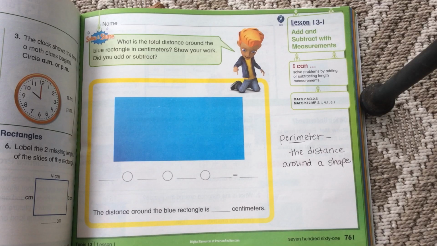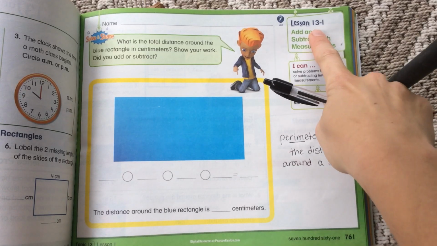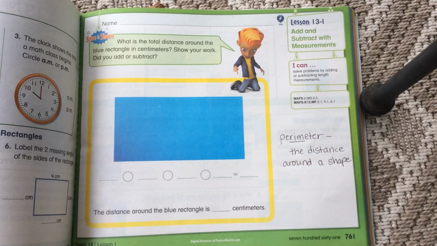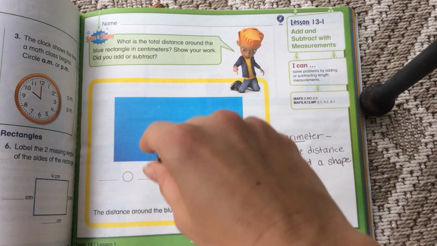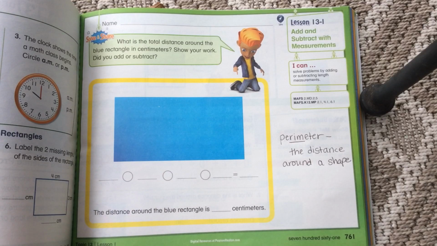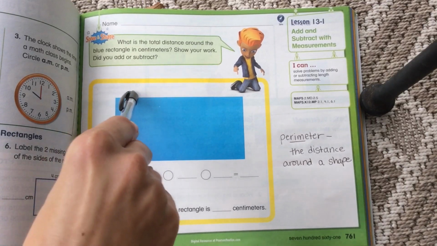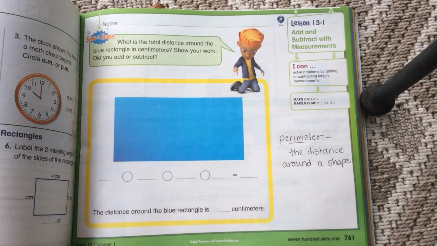Today we're starting a new chapter, chapter 13. And chapter 13 is all about adding and subtracting with measurements. You are going to need to decide in this chapter, are you adding or are you subtracting? So when we look at our first question, it says, what is the total distance around the blue rectangle in centimeters?